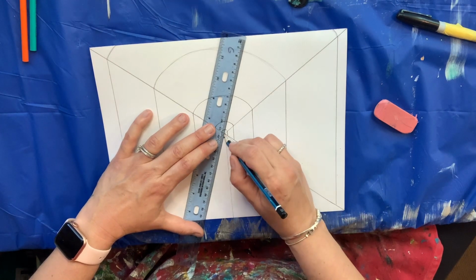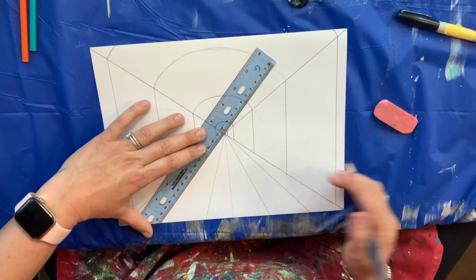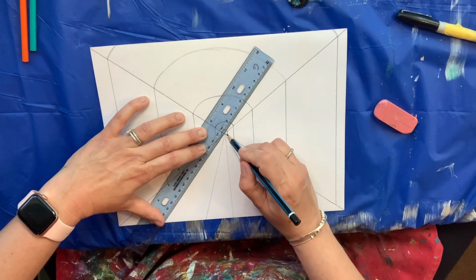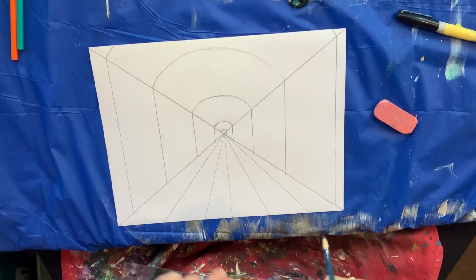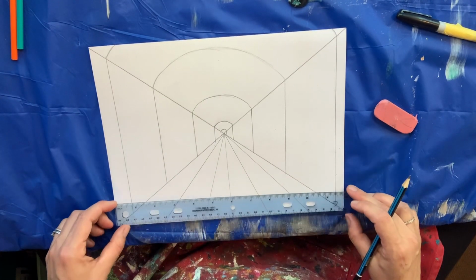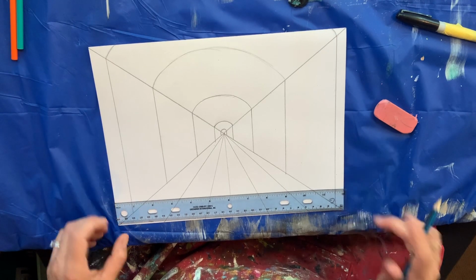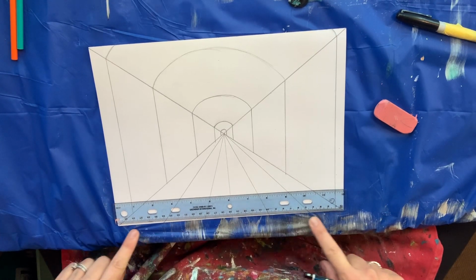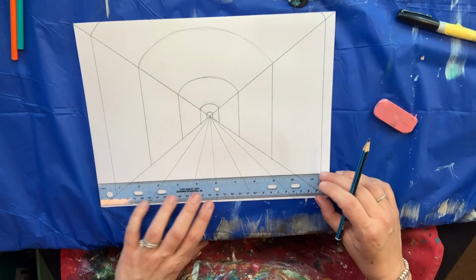And I want those lines to, again, have the same distance from both sides. So I started with the middle line and then I'm making those. So I have 1, 2, 3, 4, 5, 6 lines. Now I'm lining up the bottom of my ruler with the bottom of the paper, and I'm going to make the little checkers that are going to be on the ground.